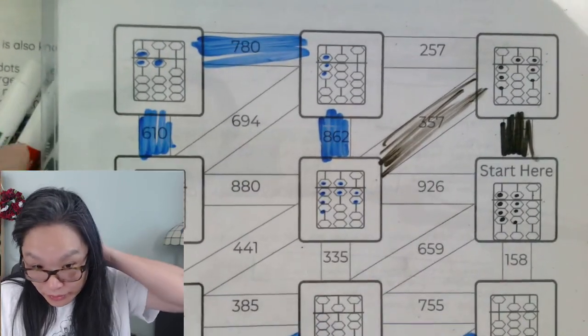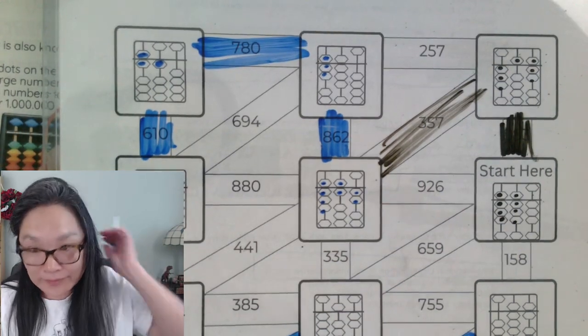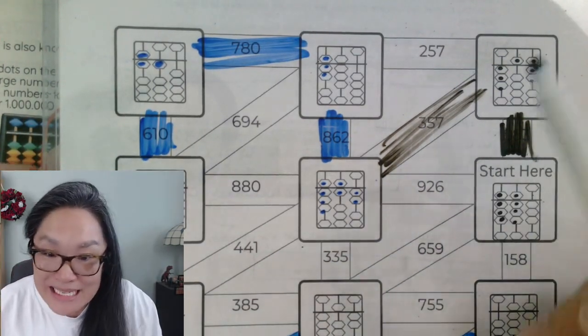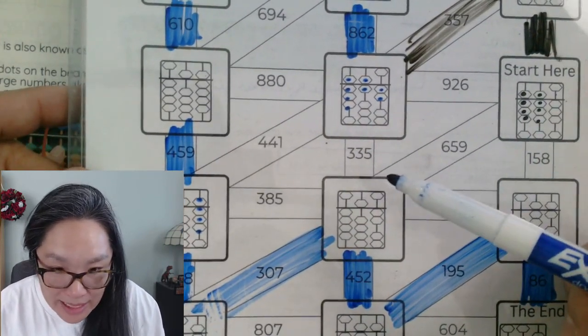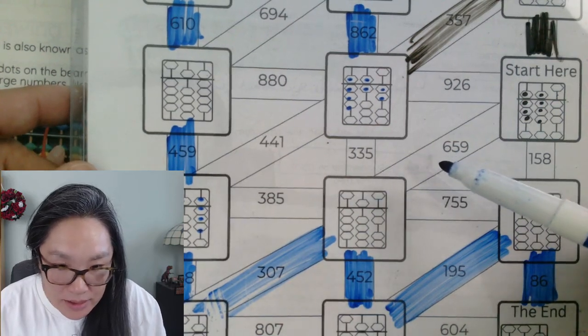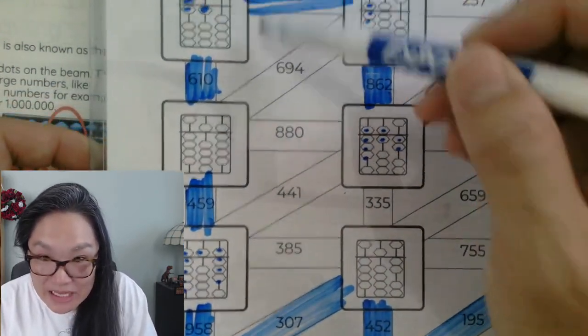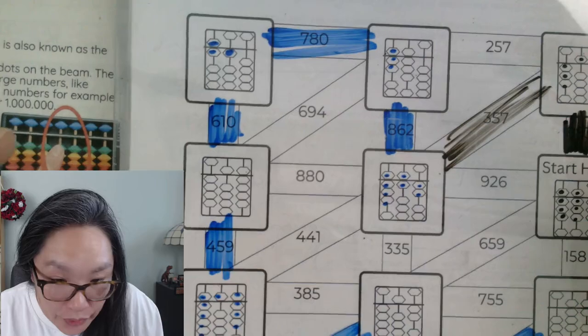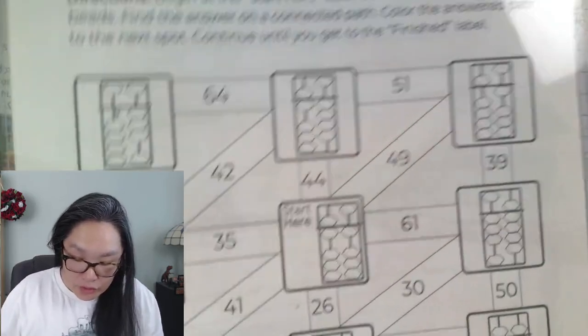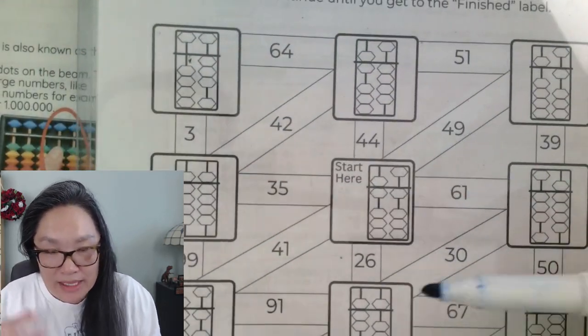We're actually going to do some adding and subtracting, but this is just the beginning part, because we need to understand how to read the abacus. So Ethan, does that make sense? Why did I color it in? So I can see the path that I'm going. That's the reason why. You don't need to, but I like to because I like to see it.